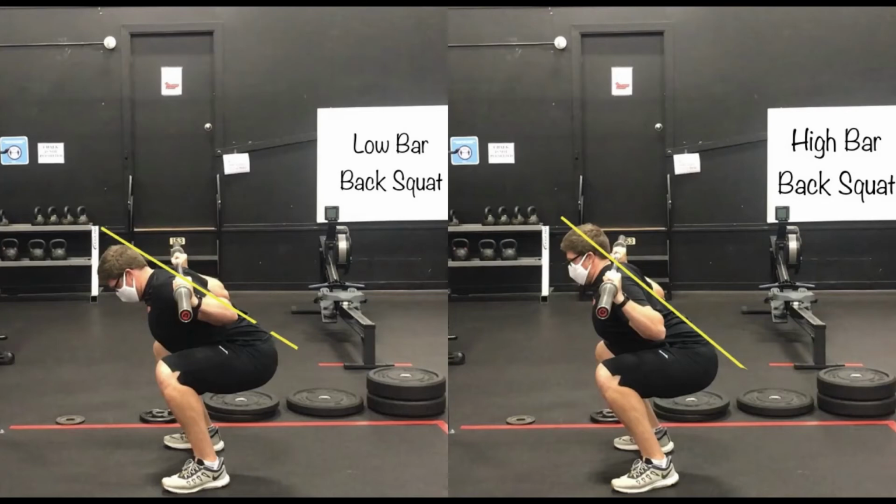A low bar back squat is often used by powerlifters, but there's also phenomenal powerlifters who can lift incredible weight in a high bar back squat. So it's going to come down to a number of factors as far as the athlete's comfort with the movement, your mobility, maybe even which one you first learned. So if you are just starting into squatting and the high bar back squat is the one that you learn first, that might become something that you are more comfortable with, and that's totally fine.